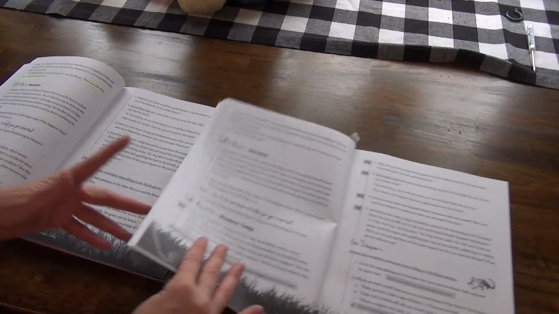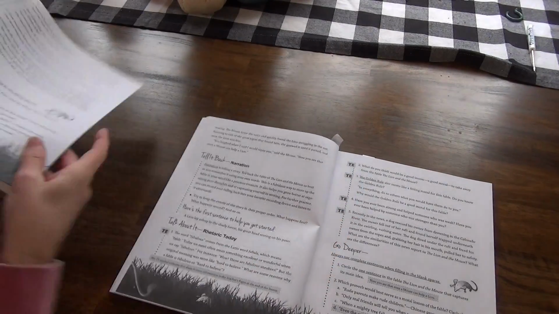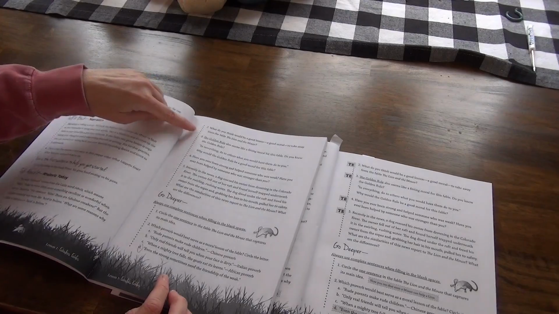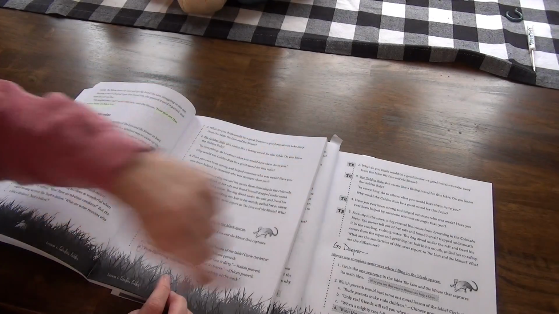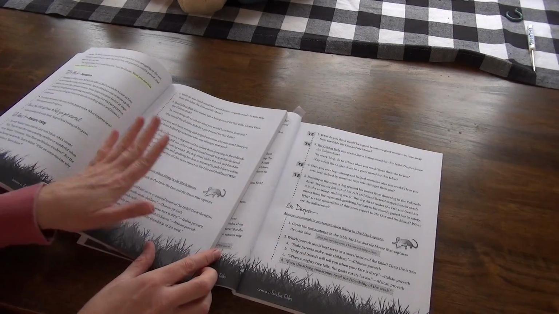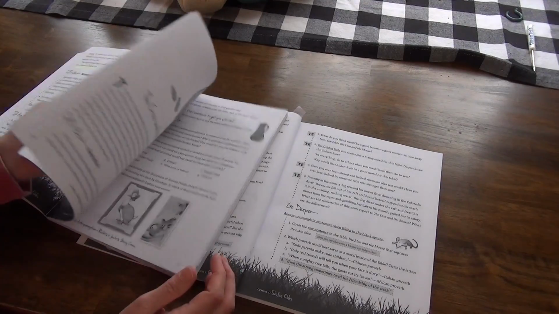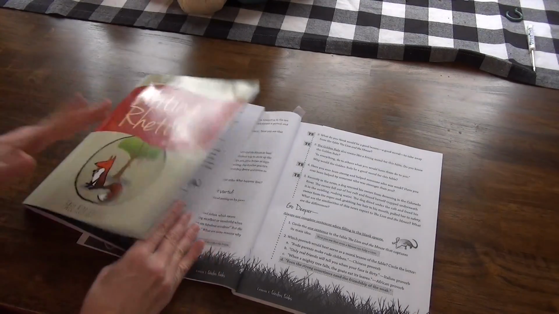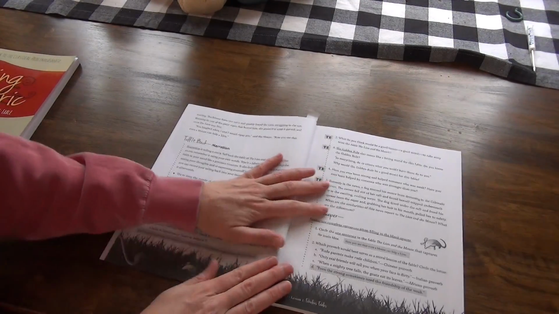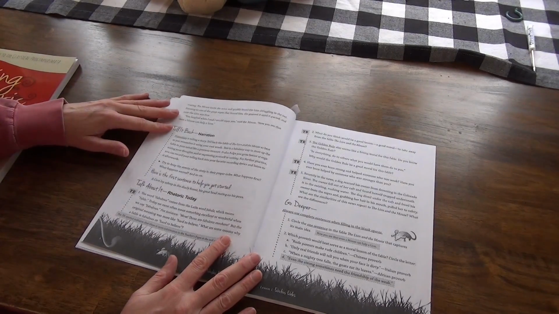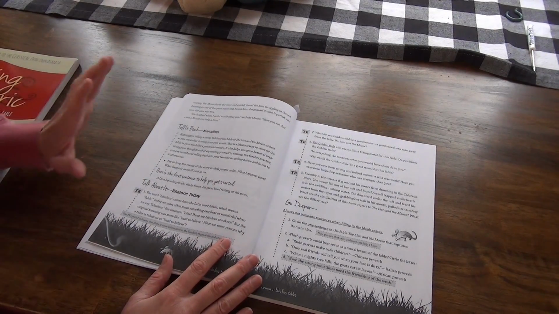Same thing if we look on this page. On this page, you will see that there is a TE box over here. Besides that, these are identical. Let's go ahead and look at this first lesson here, which was slightly different than our second lesson.